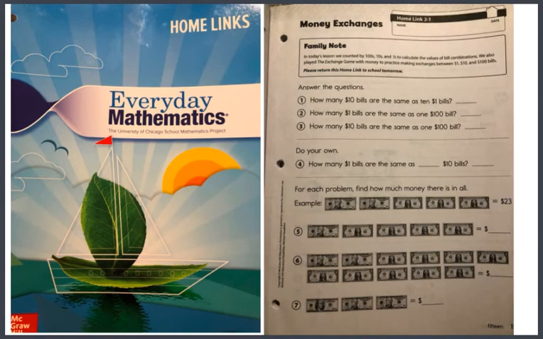After you do Math Journal page 18, you will, for the first time, use your Home Links book. This was also sent home with you. And you will do this page. I have taken a picture of it and put it up for you to see. You will answer questions about how many $1 bills are the same as one $10 bill?